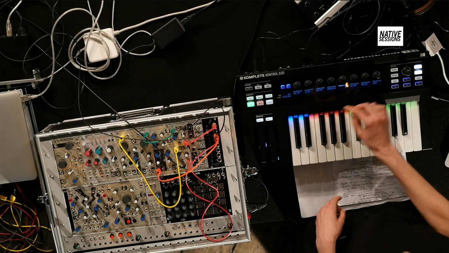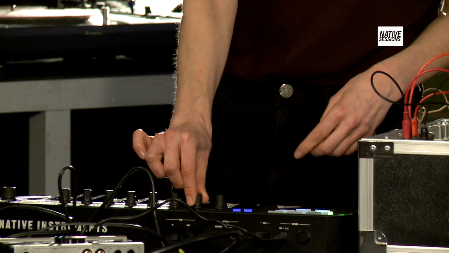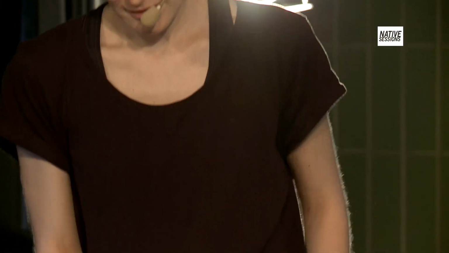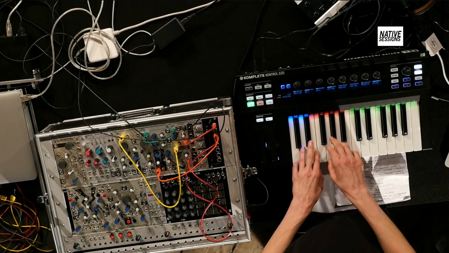So I can add reverb to all of that, and I can mess around with the patterns and just go through all the different ones I want to have.